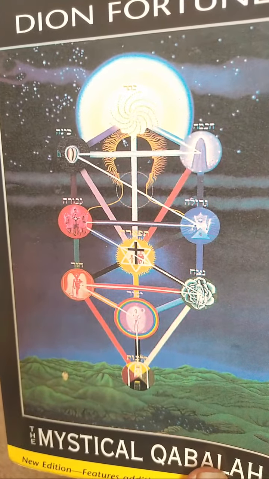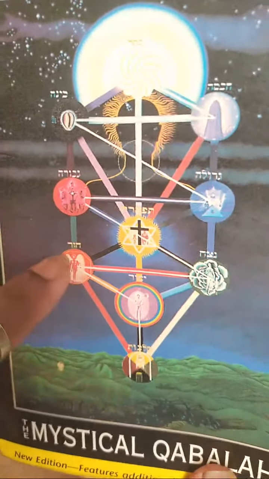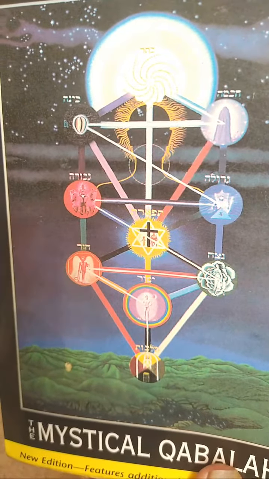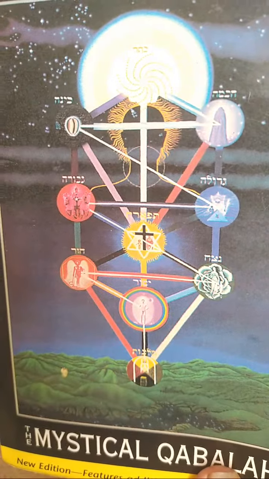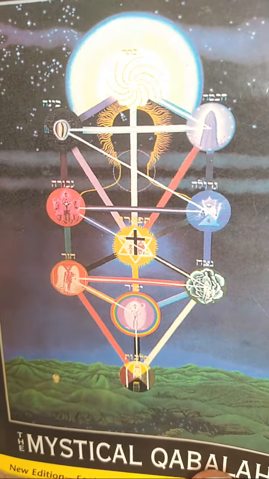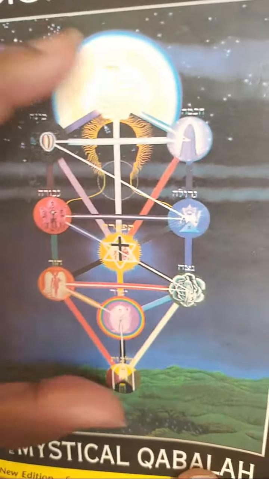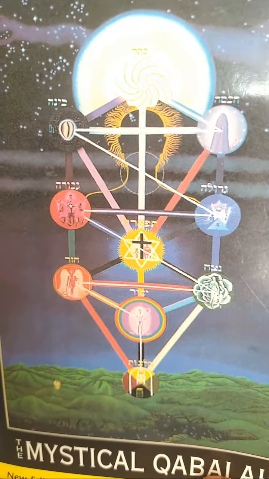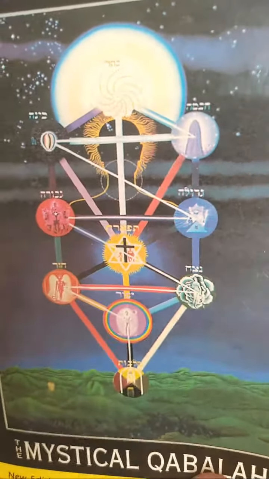So these 10 levels of expression can be found within any individual level. If we zoom into the Hod aspect, we're going to see that it can also be broken down into 10 levels of expression. And if we zoom into any one of those, we can see that it also can be broken down into 10 levels of expression. As a matter of fact, if we zoom out of this tree, we can see that it very well may belong to a Sephirah, which has 10 levels of expression, and so on infinitely.